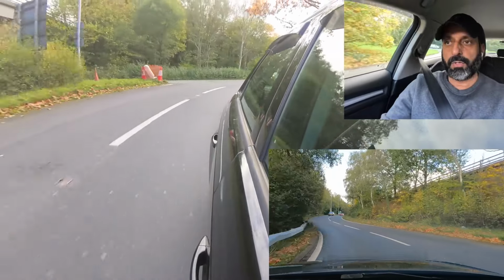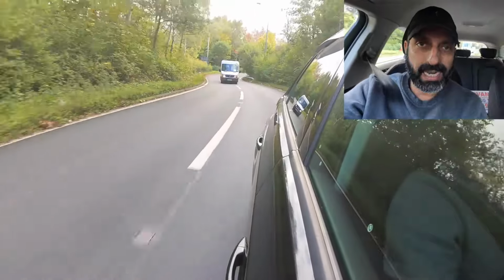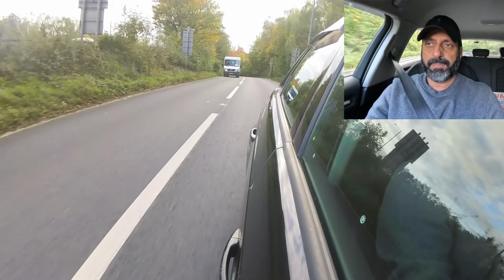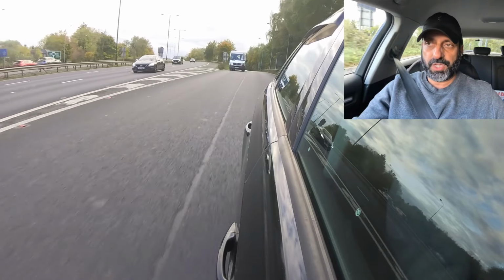Onto the left side of the road, I'll speed up. Sign says 50 miles an hour. So from here, students start getting panic straight away when they see the 50 sign. You need to be very calm, very patient, no rush. I'm slowly speeding up, I'm building the speed up, I'm changing the gear.